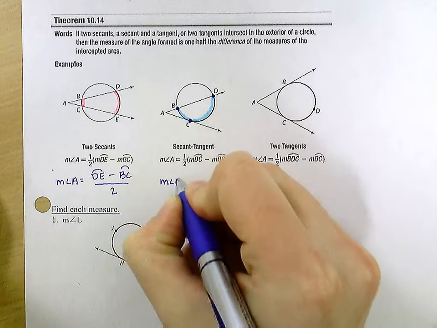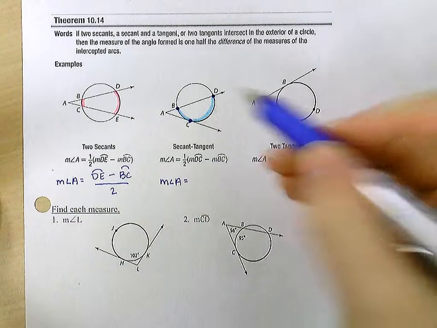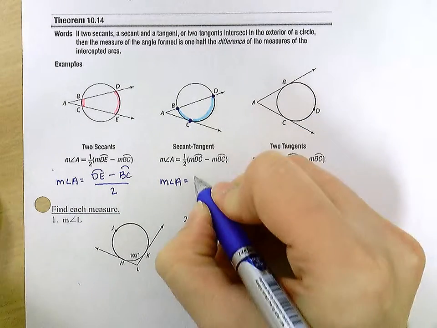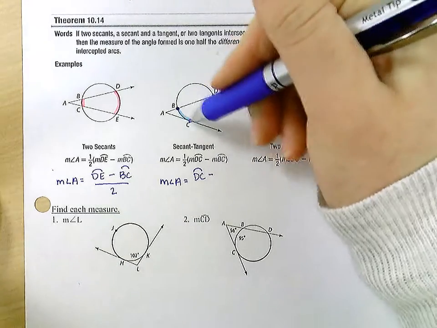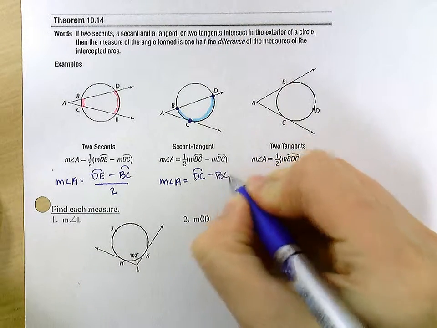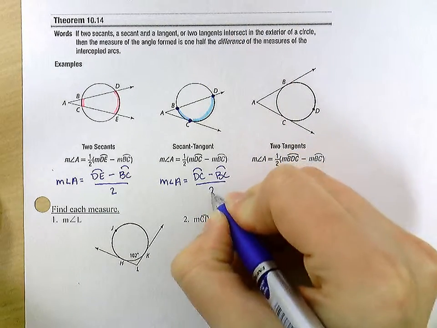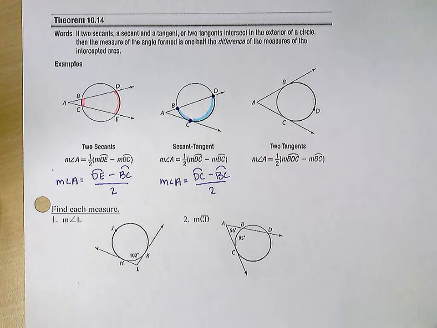Okay, so we have the measure of angle A equals our larger arc DC minus our smaller arc BC, then divided by 2.